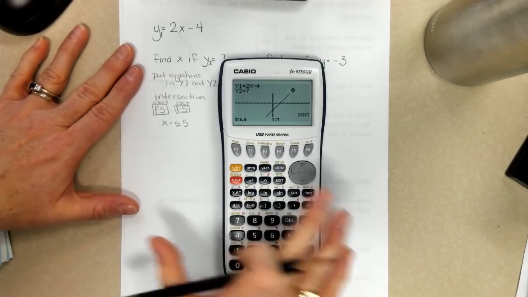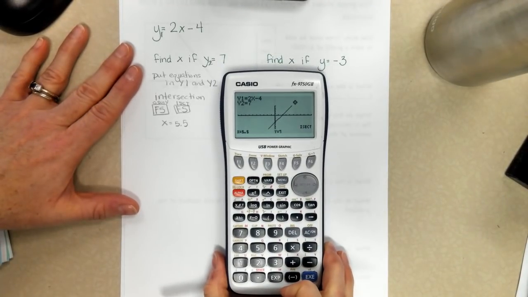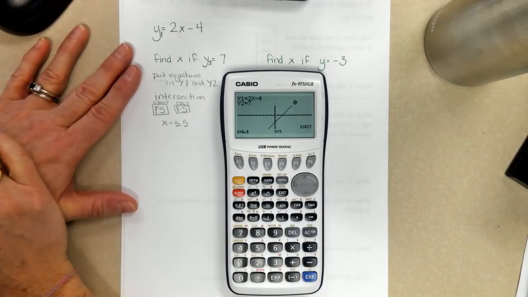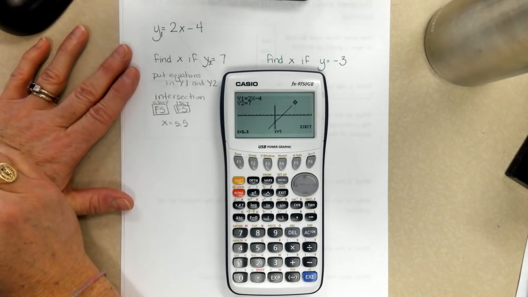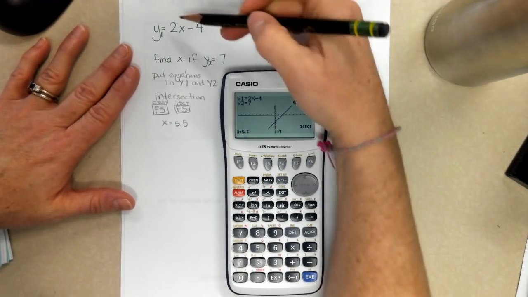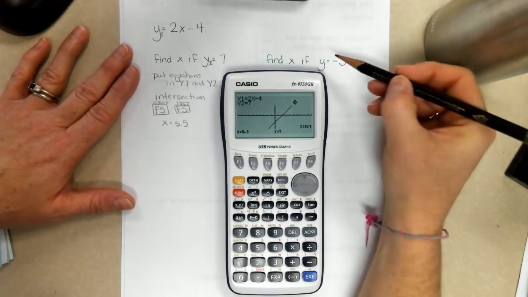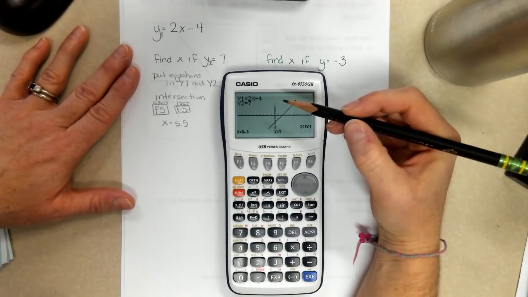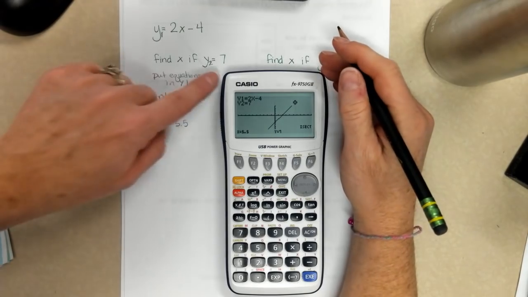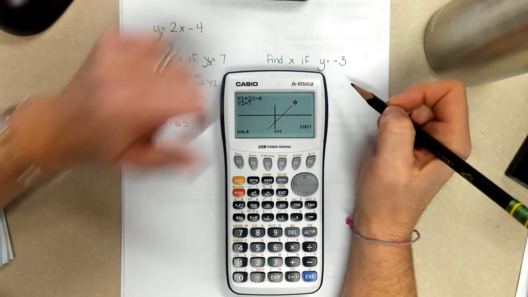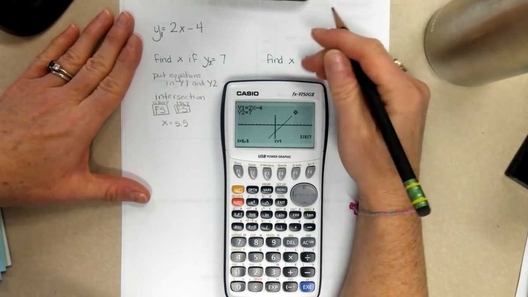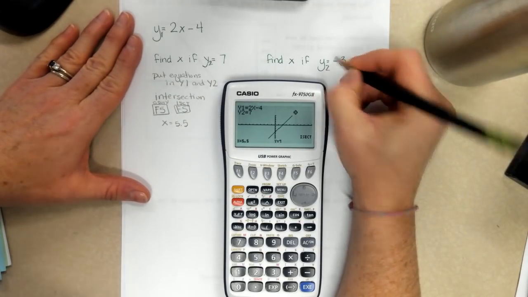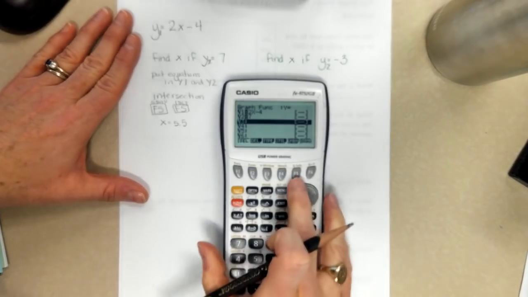Okay. So what if we now need to solve the equation for x when y equals -3? Well, we do it the exact same way. We can find the intersection of 2x minus 4 and y equals -3. So we want to get rid of this 7. That has nothing to do with this problem. We're looking for a different solution. So we're going to press exit, and we're going to go back to y2. So arrow up.